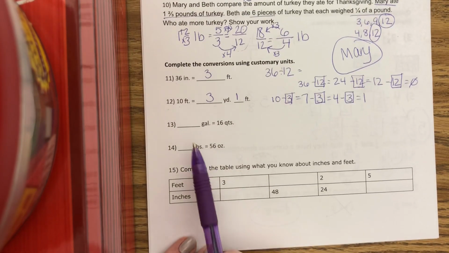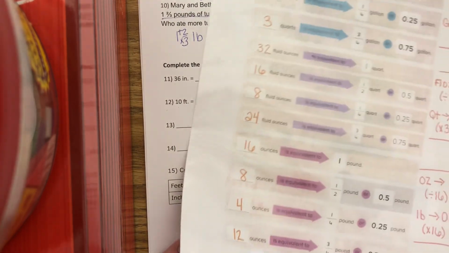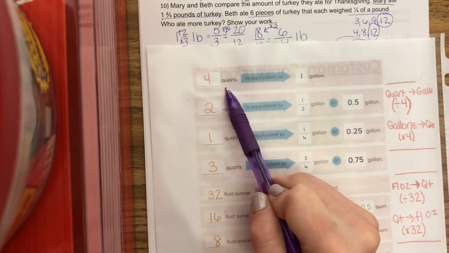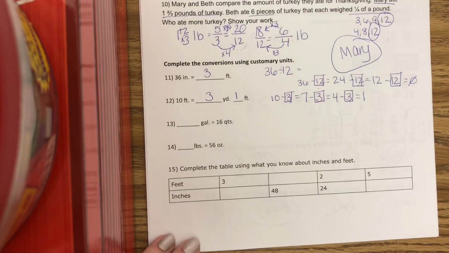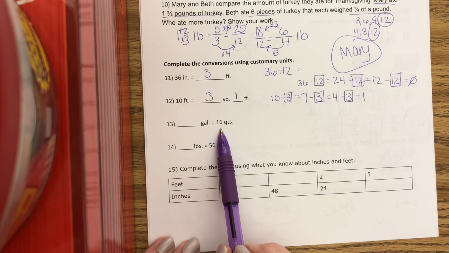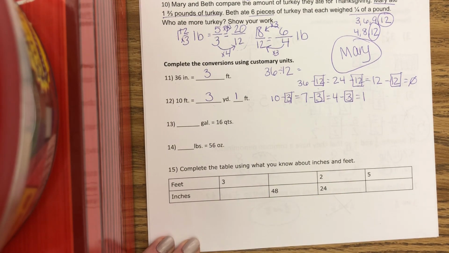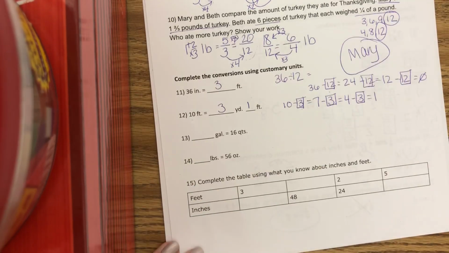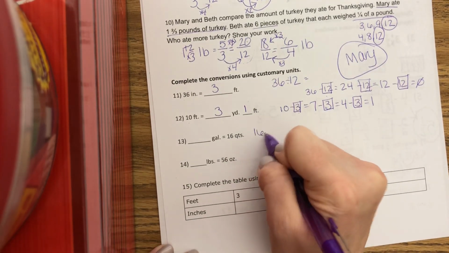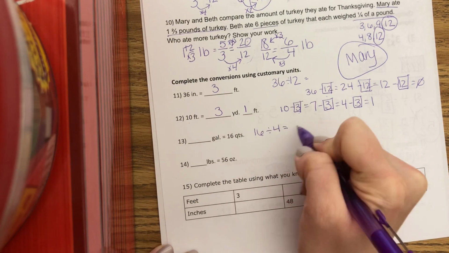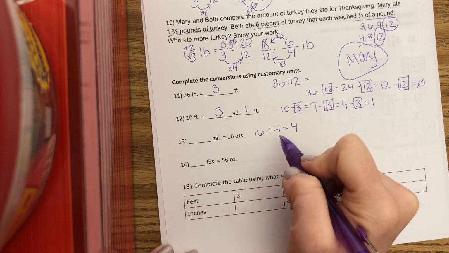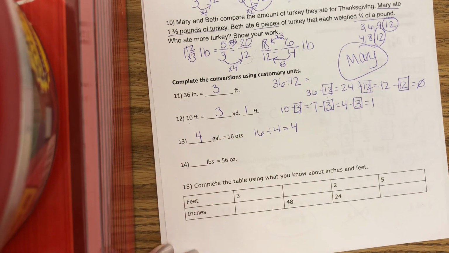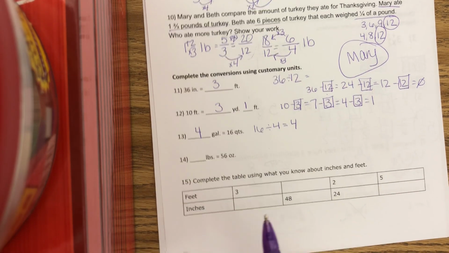The next, it says how many gallons is 16 quarts? So I'm going to look at my conversion chart and I see that 1 gallon is 4 quarts. So I have 16 quarts. And if I'm going from quarts to gallons, I'm going to divide by 4. So 16 divided by 4 equals 4. Or what times 4 gives you 16, which would be 4. So 4 gallons is the same as 16 quarts.